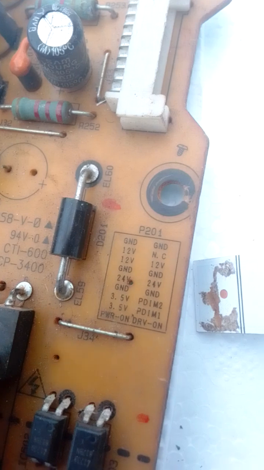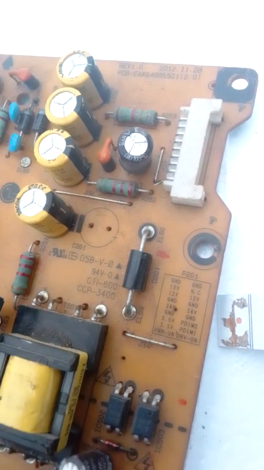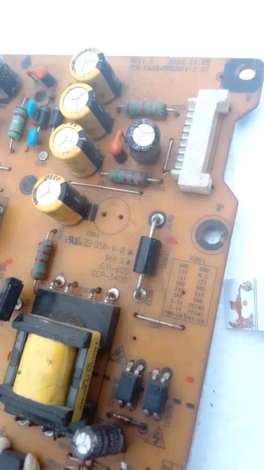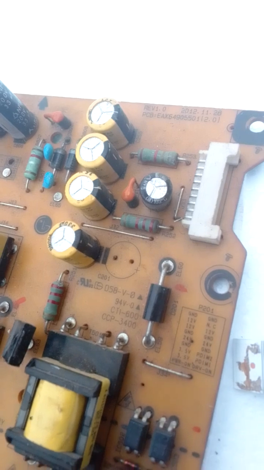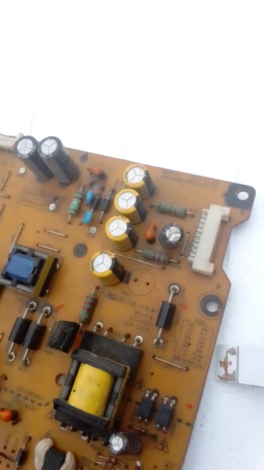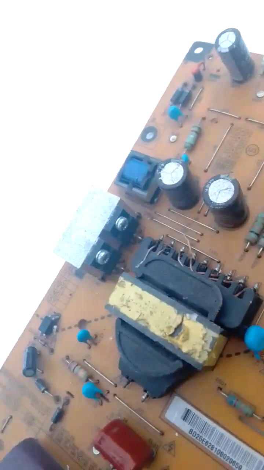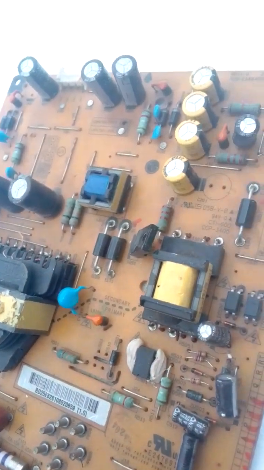In my next class, I'll teach you how to start up the power board for the LED drivers to pick up, and also how to activate the 12 volts power unit. So this is a brief analysis of the power board.